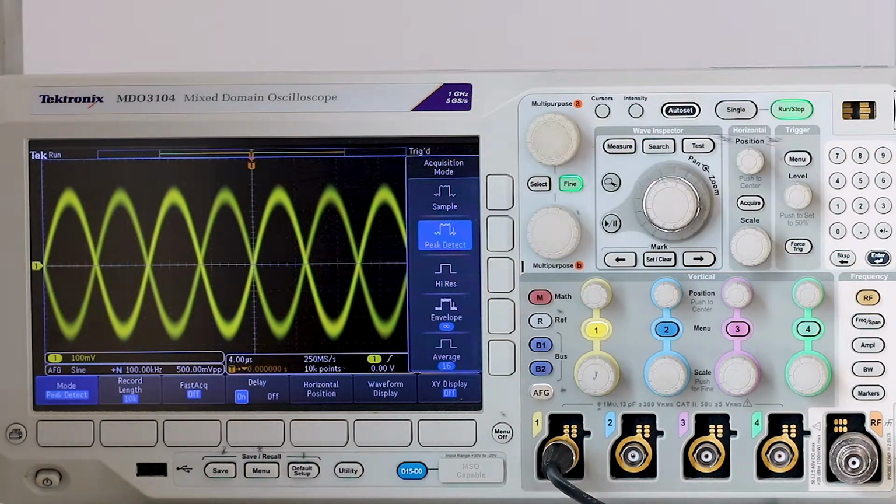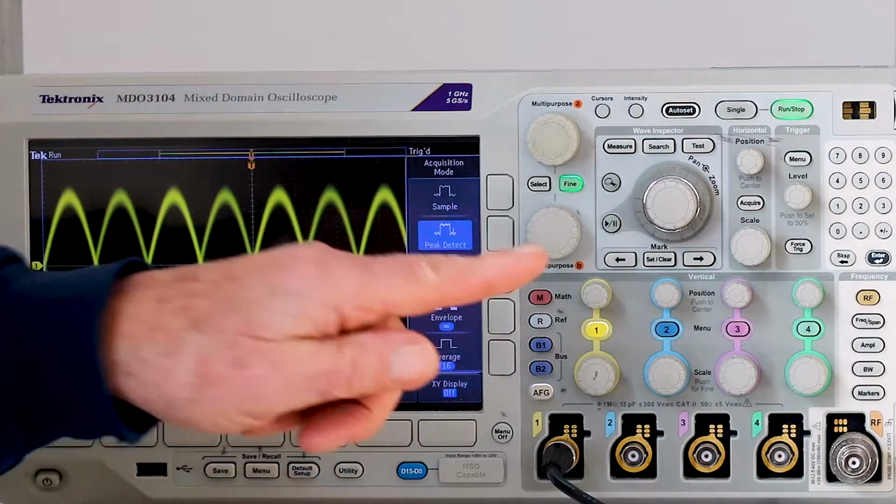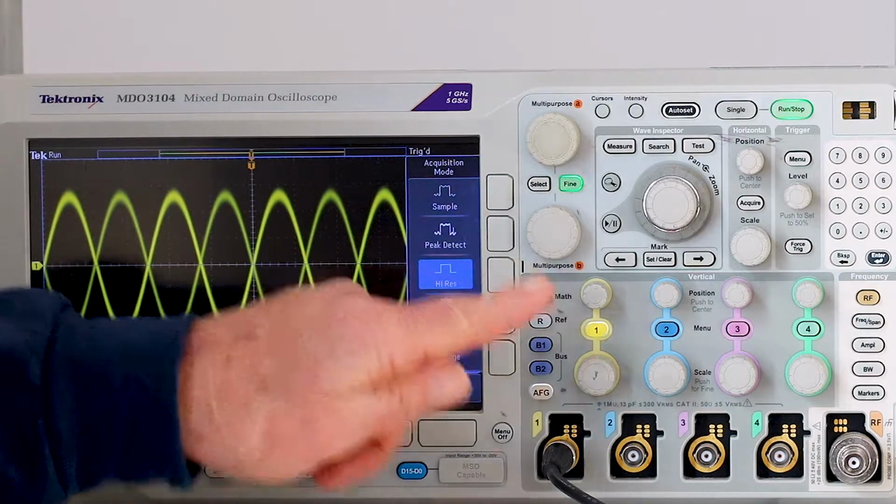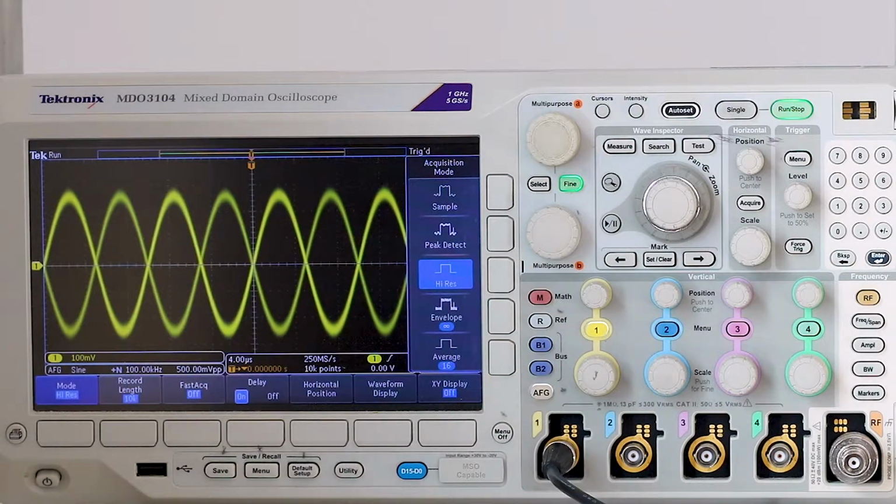High-resolution mode calculates the average of all samples for each acquisition interval. Like Peak Detect, this mode only works with real-time, non-interpolated sampling. High-resolution mode provides a lower bandwidth waveform, and for this reason, it reduces the noise a slight amount.